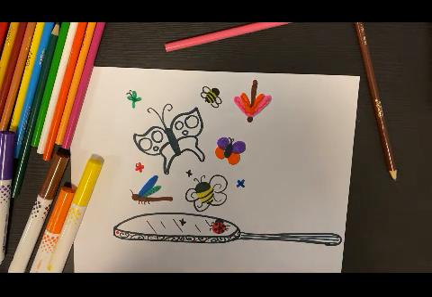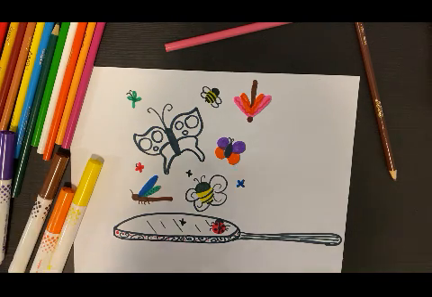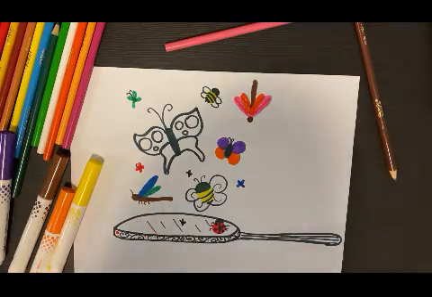So here is my final picture. I added lots of different insects of different colors and shapes and sizes because that's what it was described like in the book. I hope you guys like this art project.